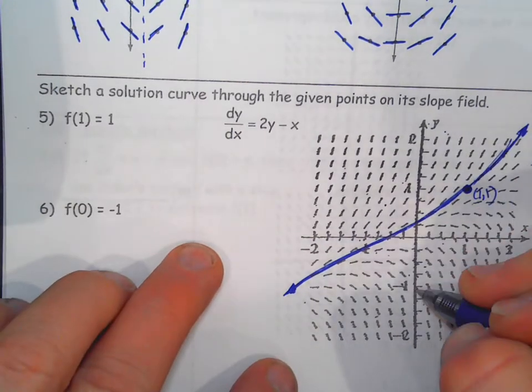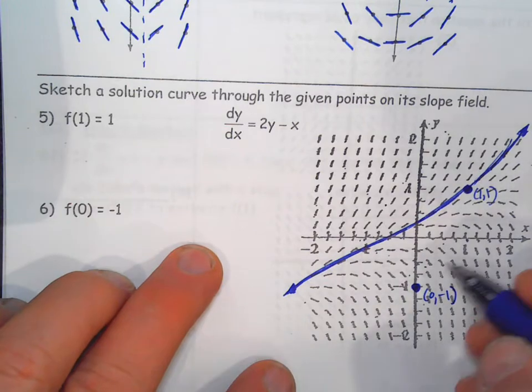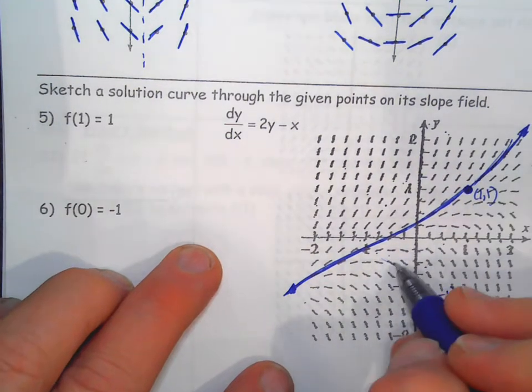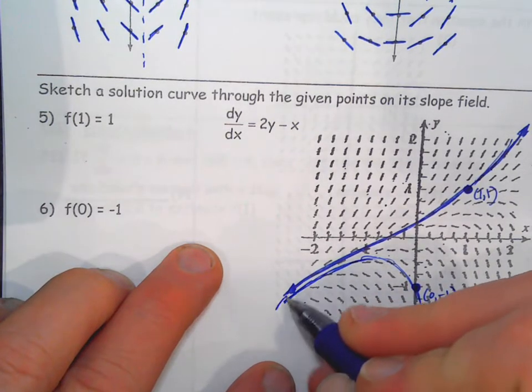0, -1 would be right here. 0, -1. And so this one, we can have very different looking curves. So it probably goes in like this.